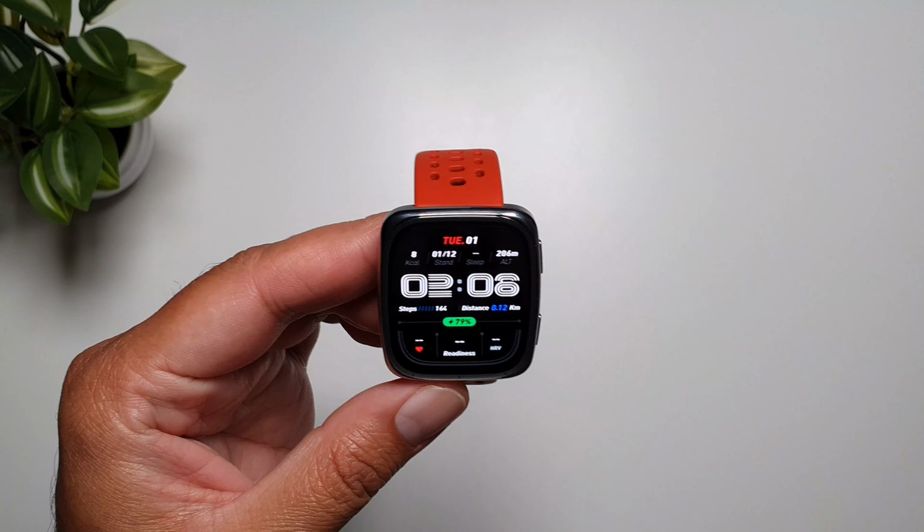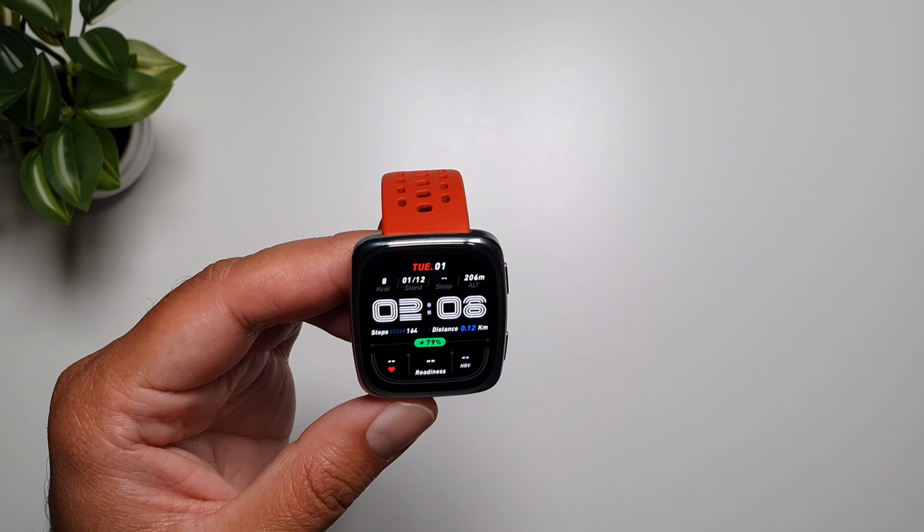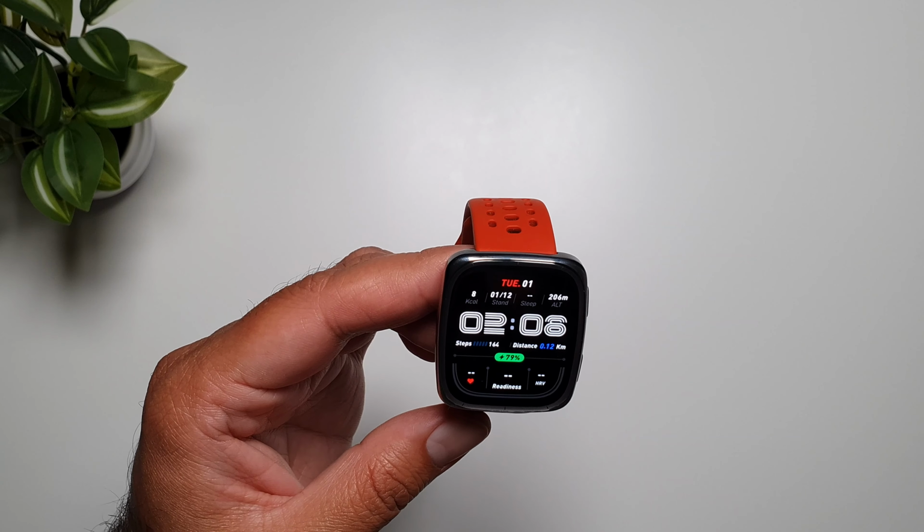So that's about it from this video, guys. This was the software walkthrough of Amazfit Active 2 Square. I'll be explaining a lot of these features in a lot more detail in my upcoming videos.